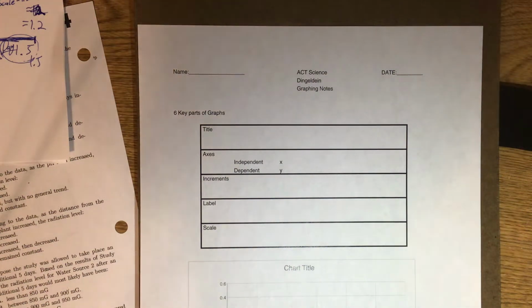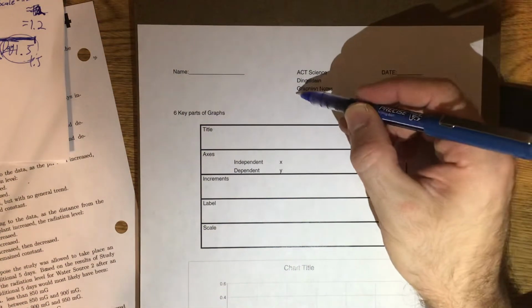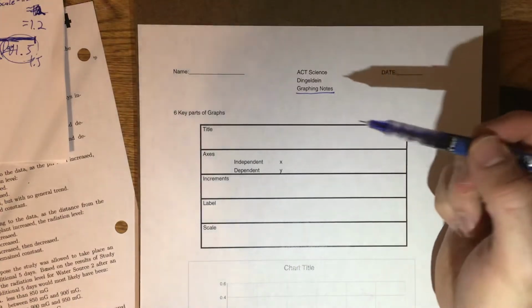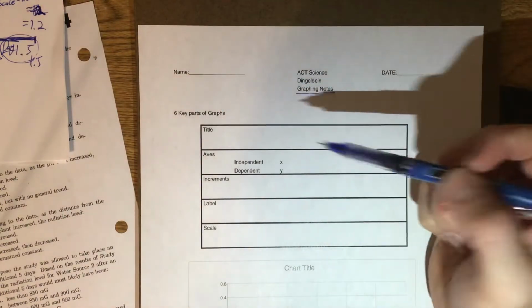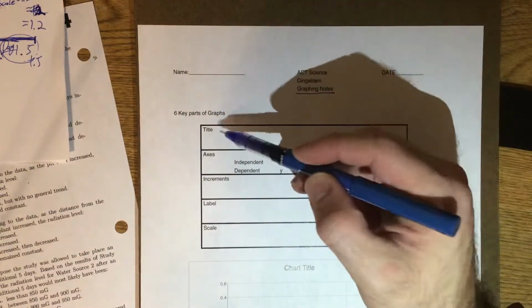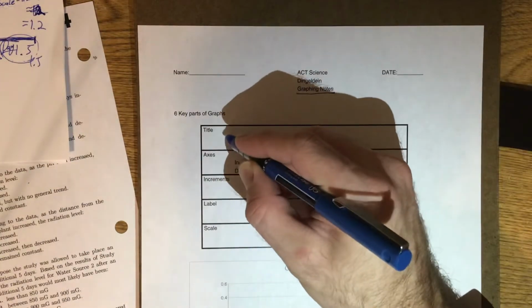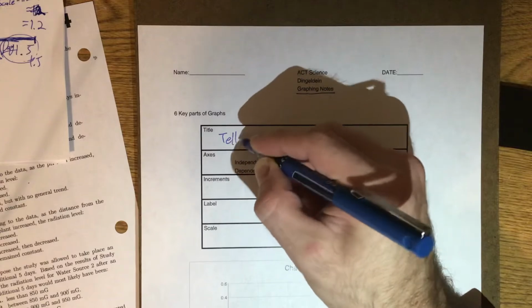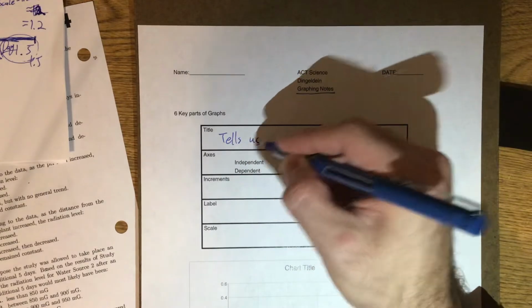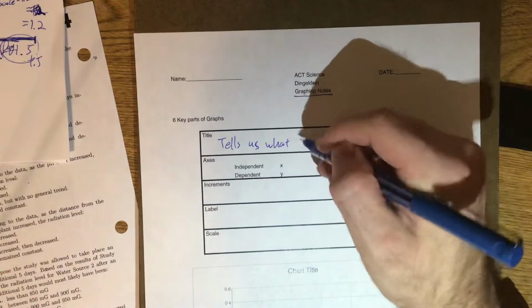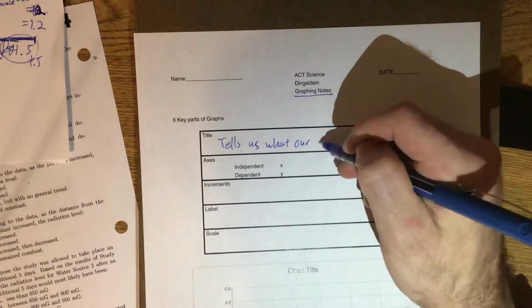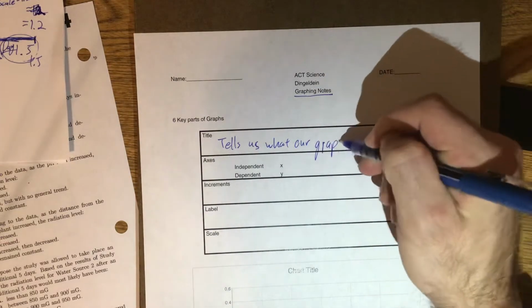Okay, so we're going to be taking some graphing notes. And there are 6 key parts to graphs that we need to talk about. And the first part is our title. This tells us what our graph is about.